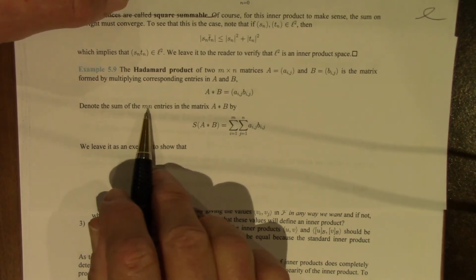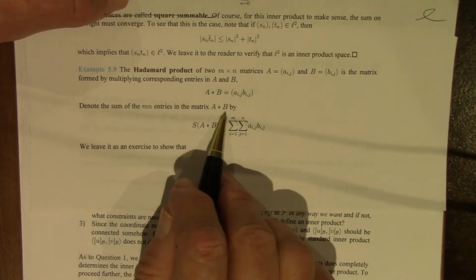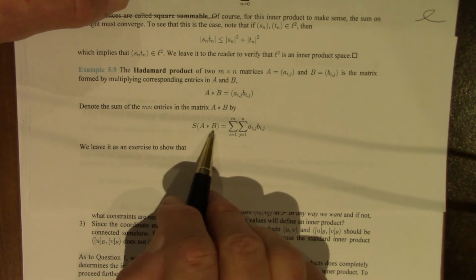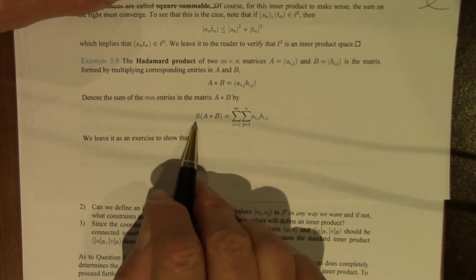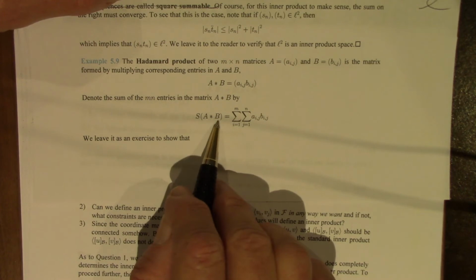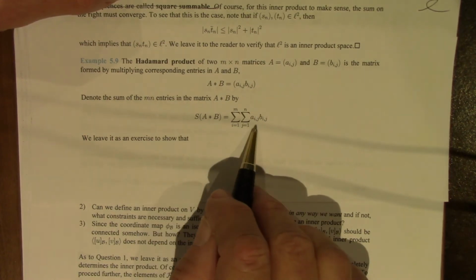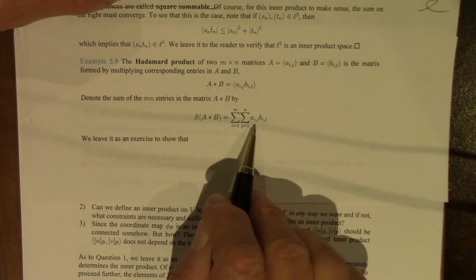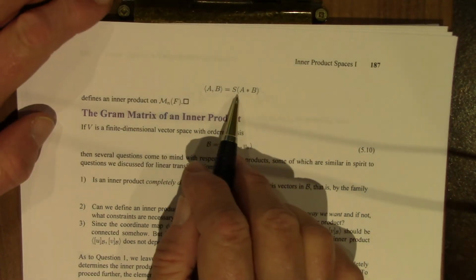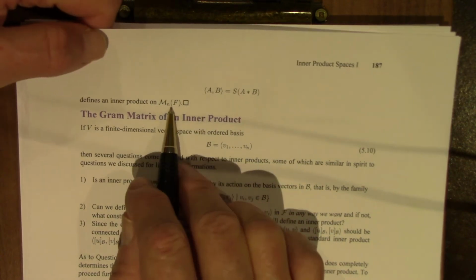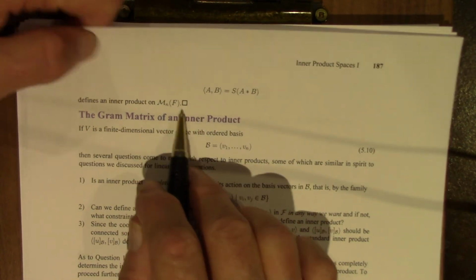If we denote the sum of the entries in any matrix by S of that matrix, then the sum function applied to the Hadamard product will look like this, and this is in fact an inner product on the square matrices.